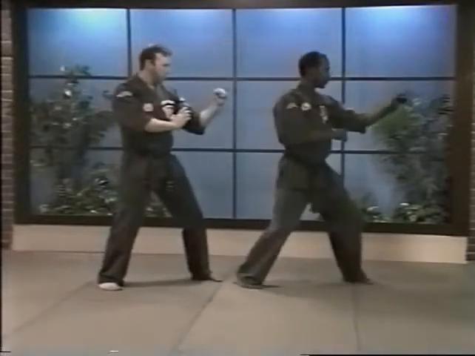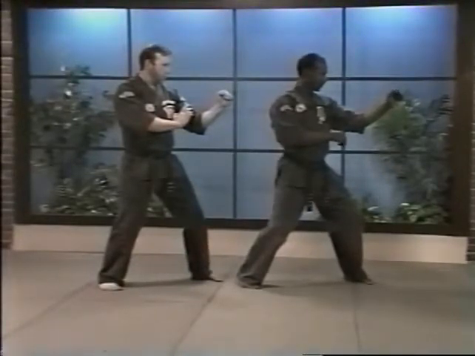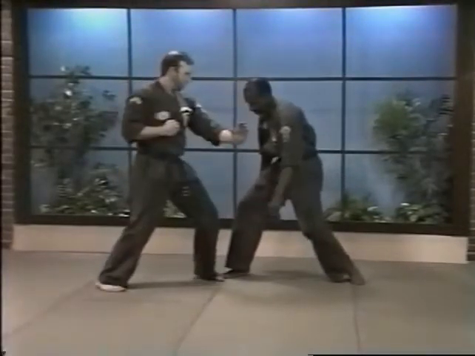Unable to see what is back of you nor the type of attack being used, it would be foolish to move toward an opponent's action. Such a move would only speed up your opponent's action as well as add to his force.